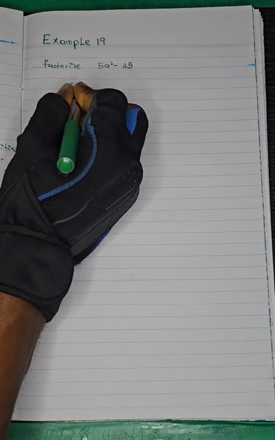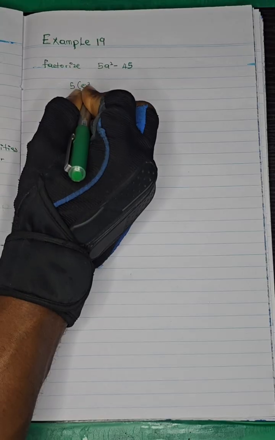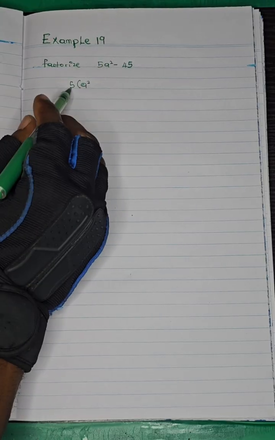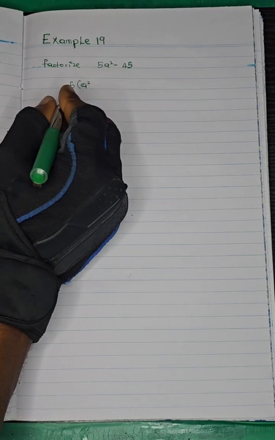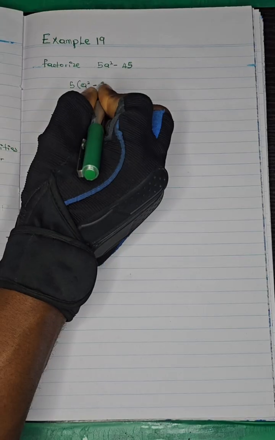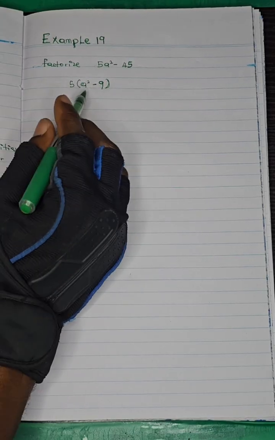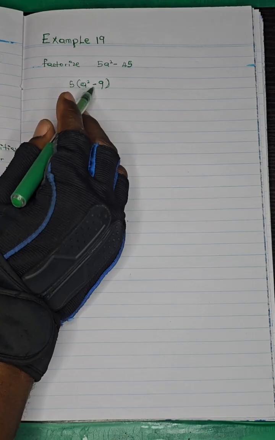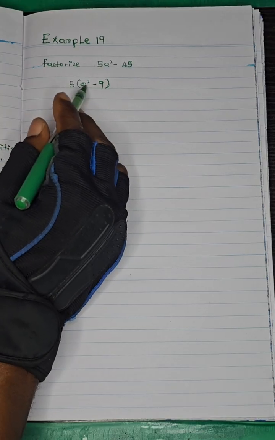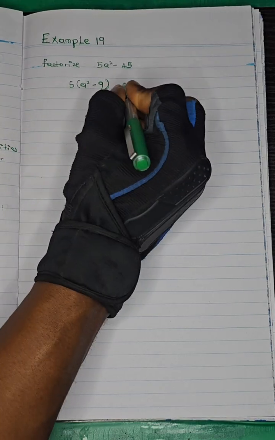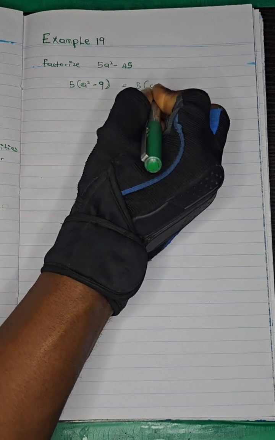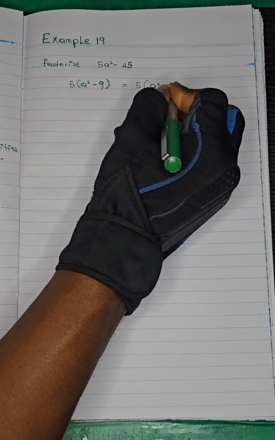So let's factorize it. 5 in bracket, you now have a squared, plus 5a squared divided by 5 is a squared, 45 divided by 5 is minus 9. Now this is what we got. Looking at this, you can simply tell that both of them in the bracket are squares. We can rewrite this as a squared minus 3 squared.